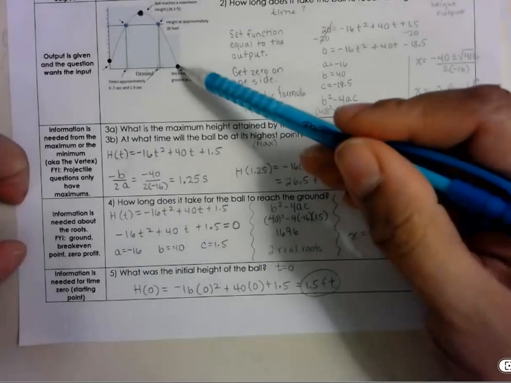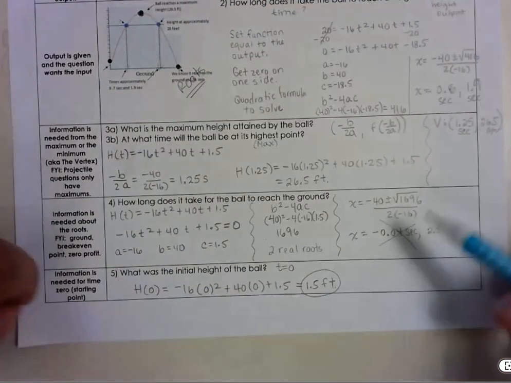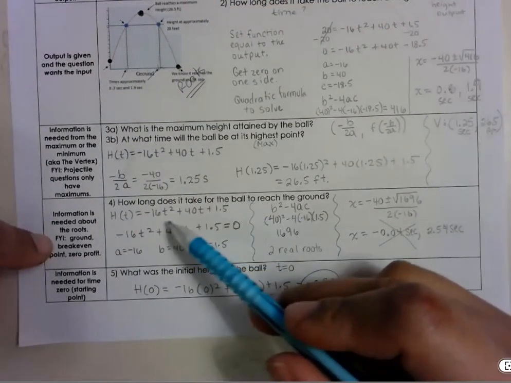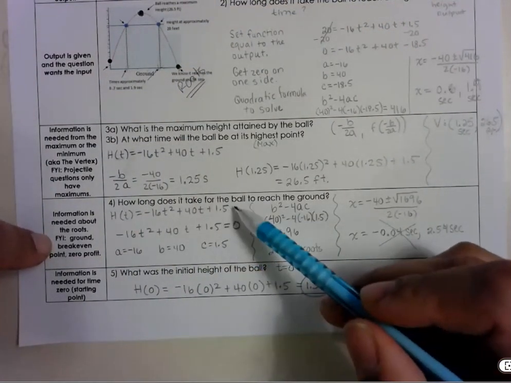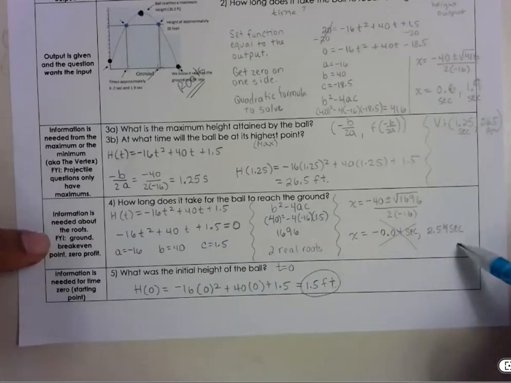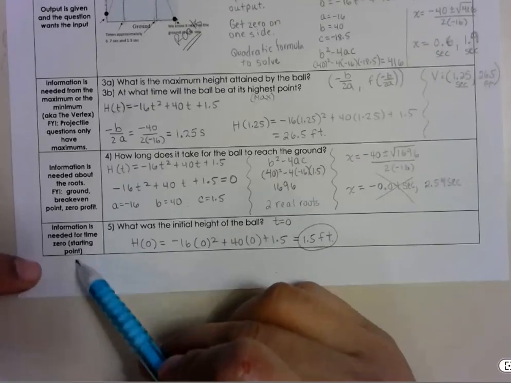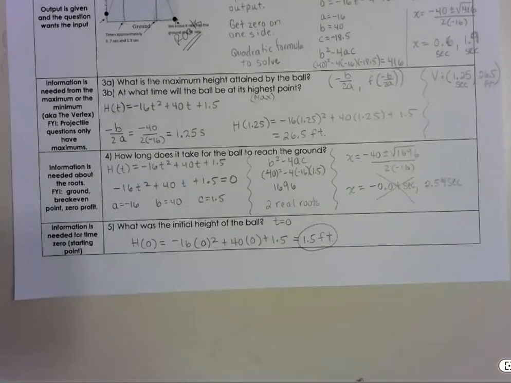You've got to remember that the ground is the roots. Set the original function equal to 0, and use the quadratic formula to find your answer. And you disqualify any answers that don't make any sense. And sometimes they'll want information about the initial starting point, and that means time equals 0, and you just plug it in and you get your answer.